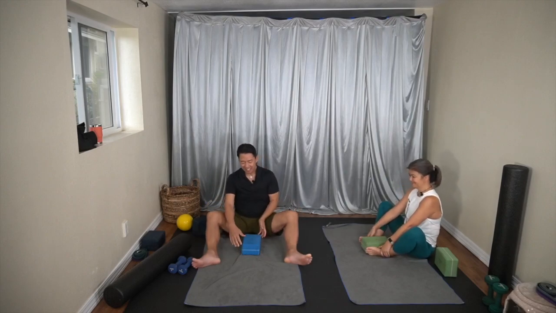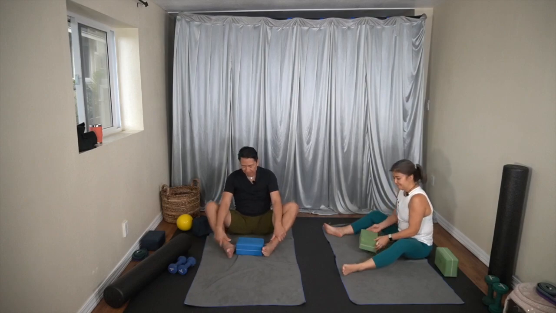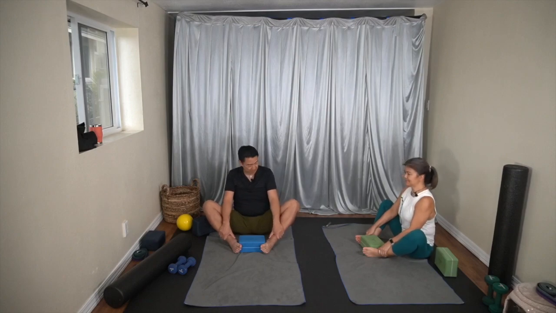Okay, and now you're gonna turn the block this way. Your feet go on the block. We're gonna open further, chest up, pull the block towards your crotch, and you're going side to side still. Abs in, chest up. Suck that tummy in. Smiles are up.